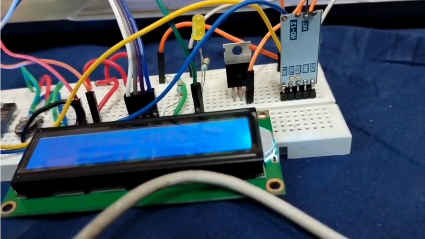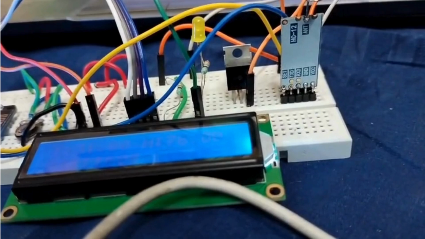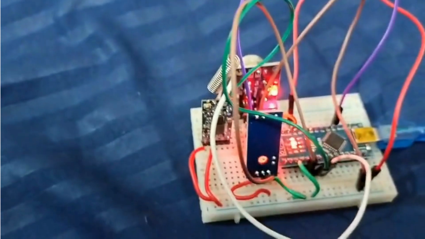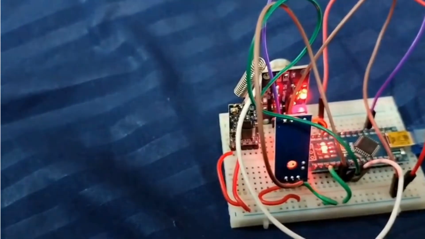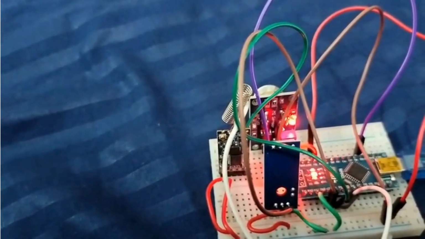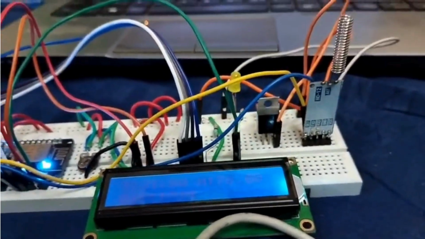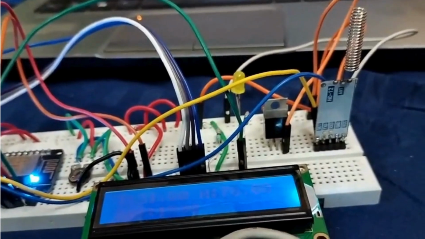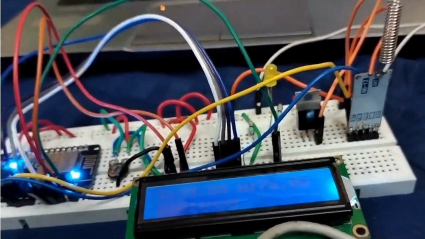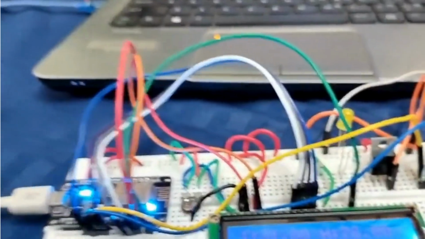That means there is a pair. Suppose this is the receiver part, and the transmitter part is here. You can see here, this is the transmitter part. You can see the small steel antenna on the top, the spiral antenna. Here also it is a spiral antenna. So this is your receiver part, and that is your transmitter. Transmitting is done from here.